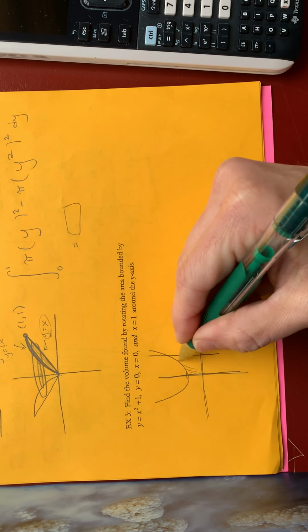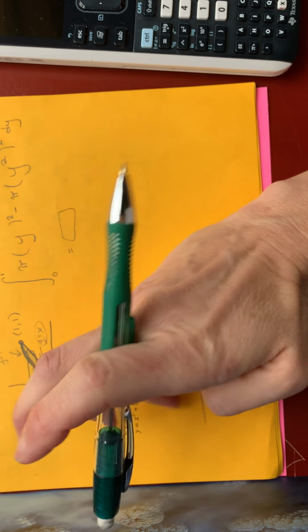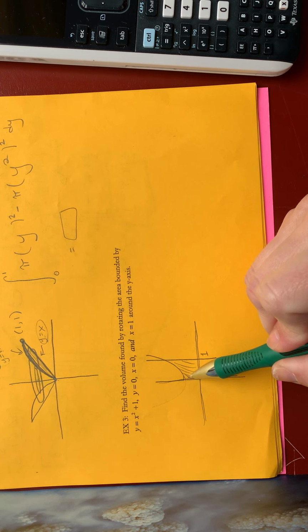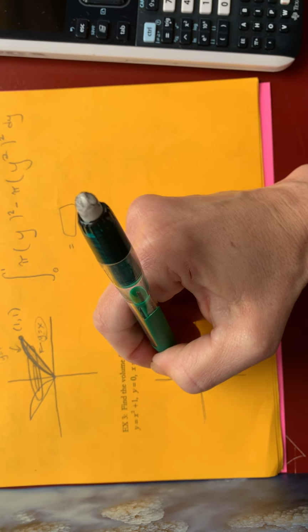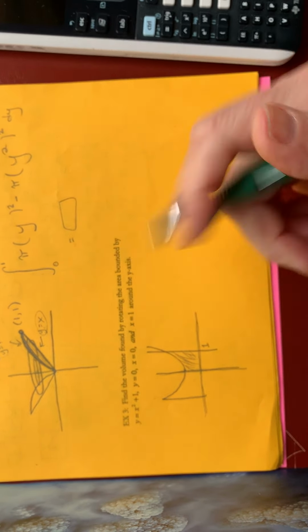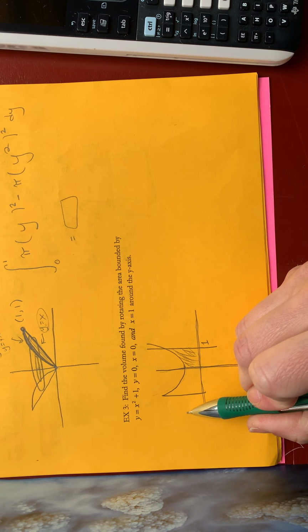So they're talking about this area. I really don't need the left side of this parabola, although I'm going to draw it in a second when I reflect. They want this space to rotate around the y-axis. So this space, I'm going to draw its mirror image, come down. And now we've got a kind of weird situation going on, and my drawing's kind of terrible, but whatever.